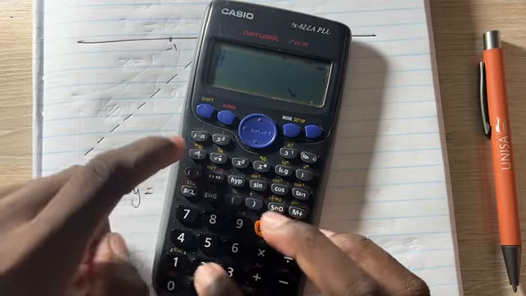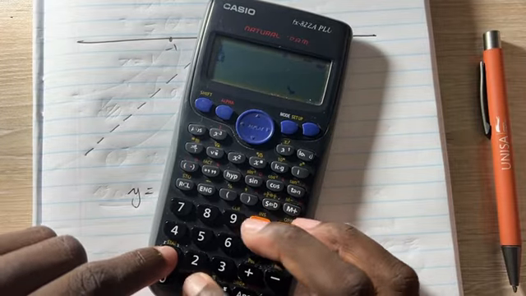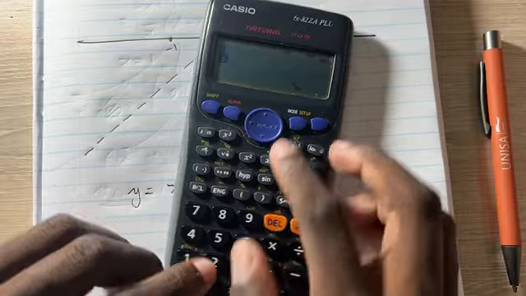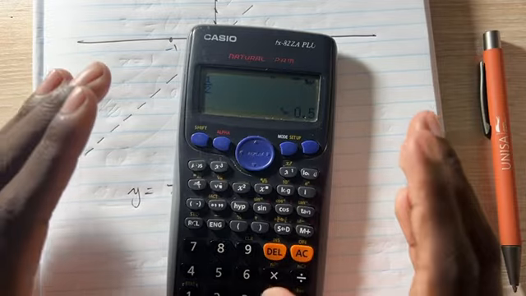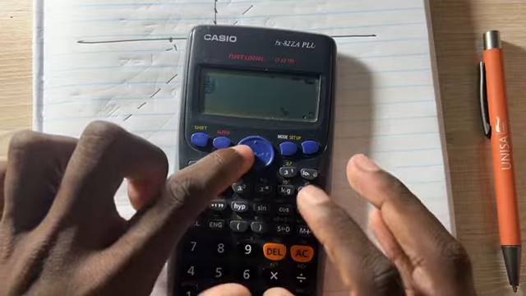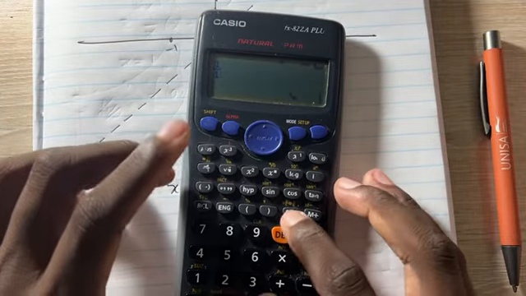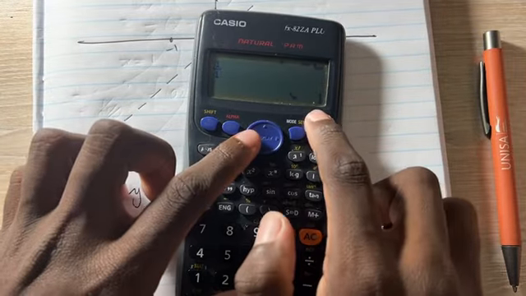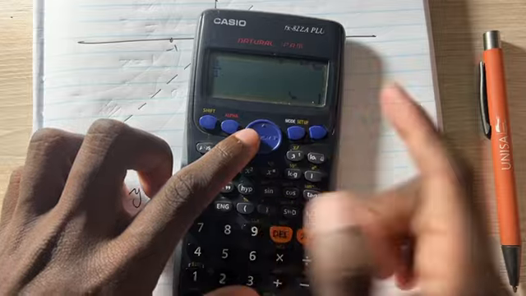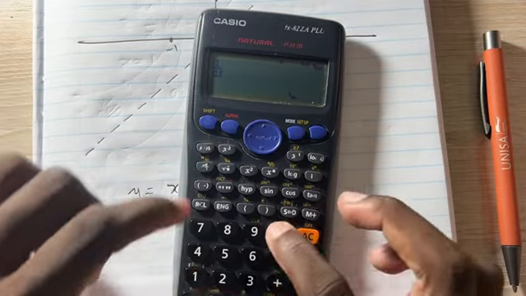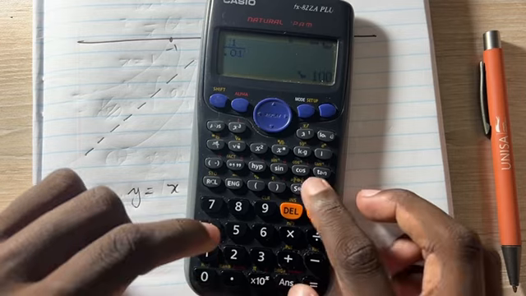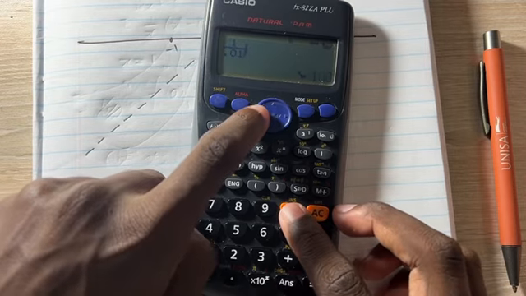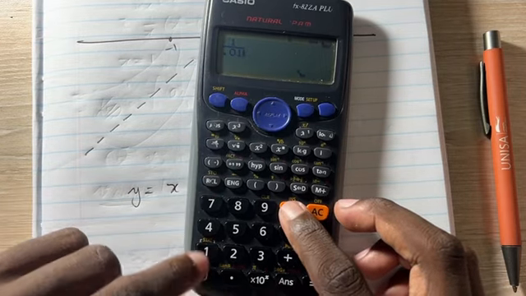If x is approaching 0, 1 over x... let's start with 2. If it's 2, it's 0.5, that's our answer. Let's get closer to 0. Let's put 1. It got smaller and the result got bigger. It became 1. Before it was 0.5, now it's 1. Let's check 0.1. It got bigger again, getting smaller and smaller and closer to 0.